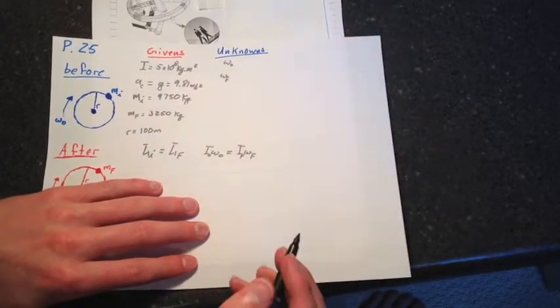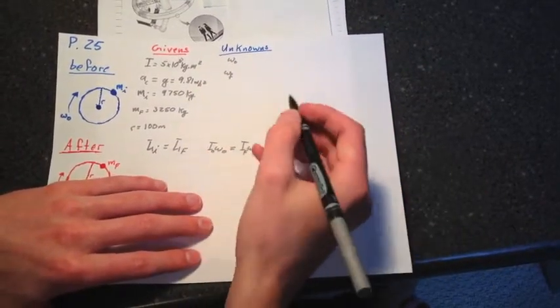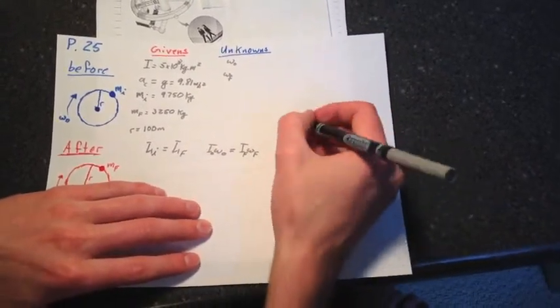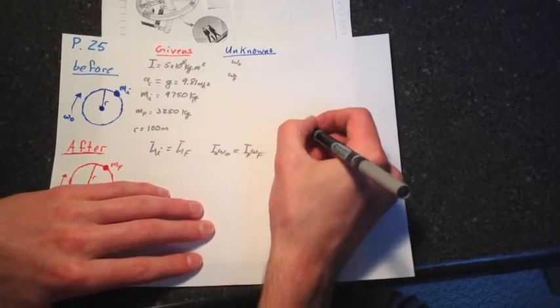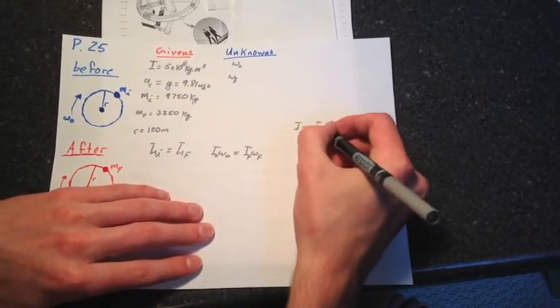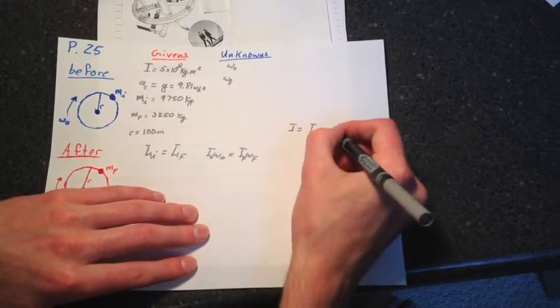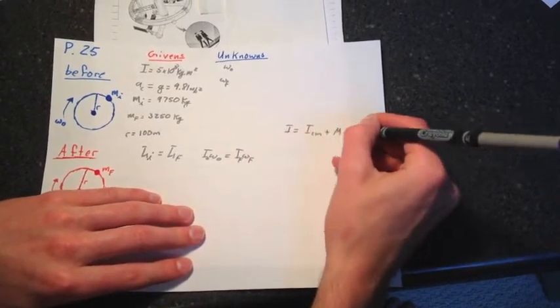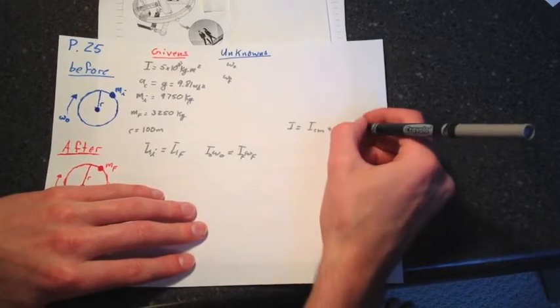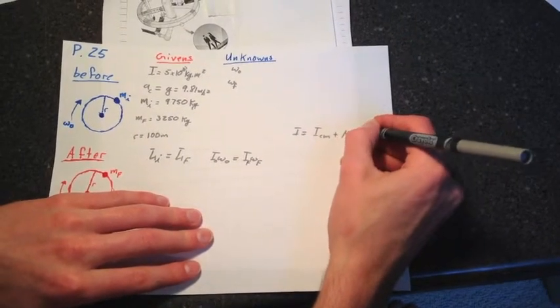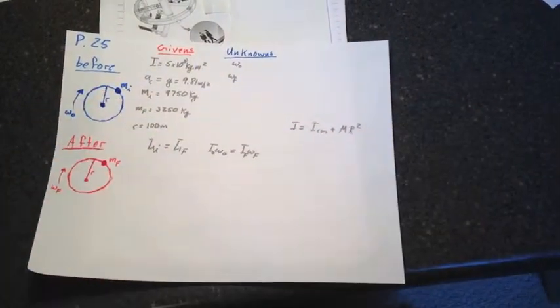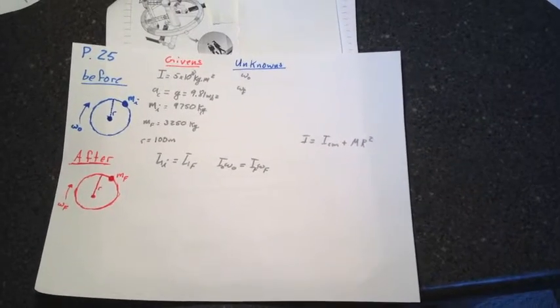Further expanding this, I will be equal to the I center of mass of the station plus the mass at the rim of the station times the radius squared. And this is just the form of the parallel axis theorem.